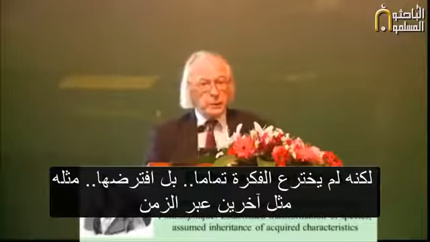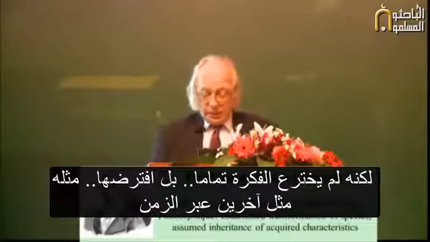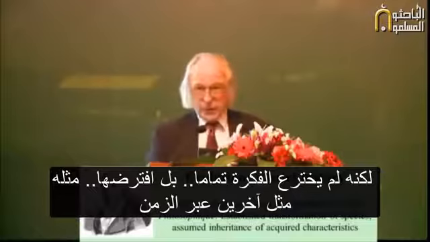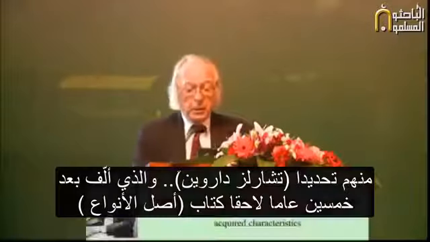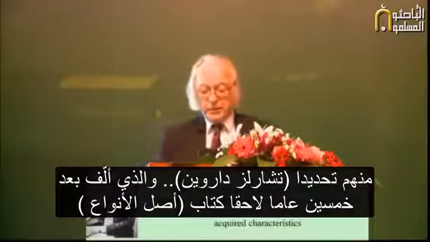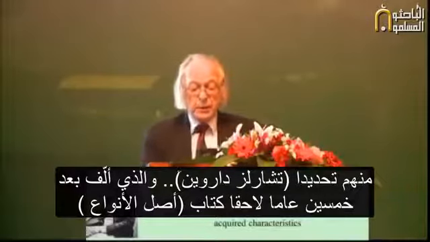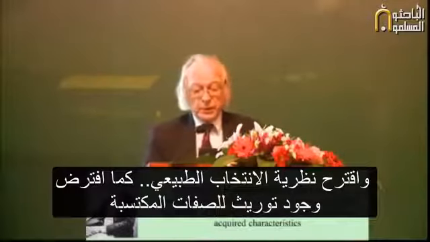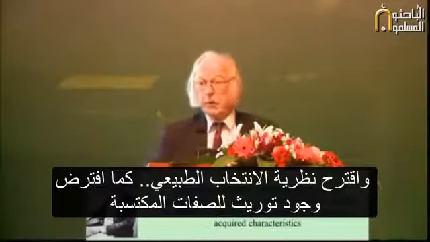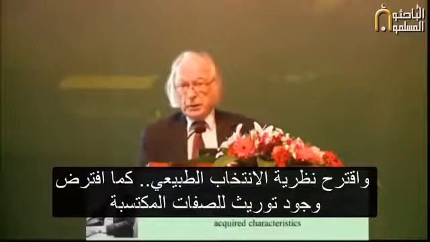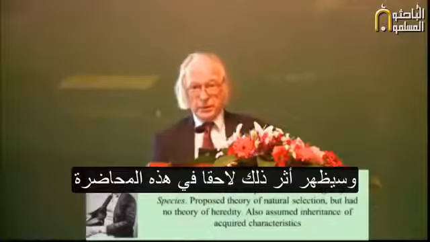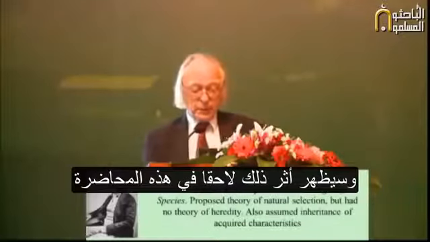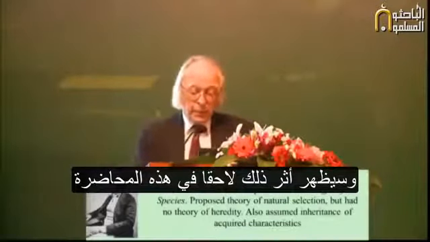But he didn't invent the idea. He assumed it, as others did too, from time immemorial, and in particular Charles Darwin, who 50 years later published The Origin of Species and proposed the theory of natural selection. He also assumed the existence of inheritance of acquired characteristics. The significance of this will become clear later in the lecture.